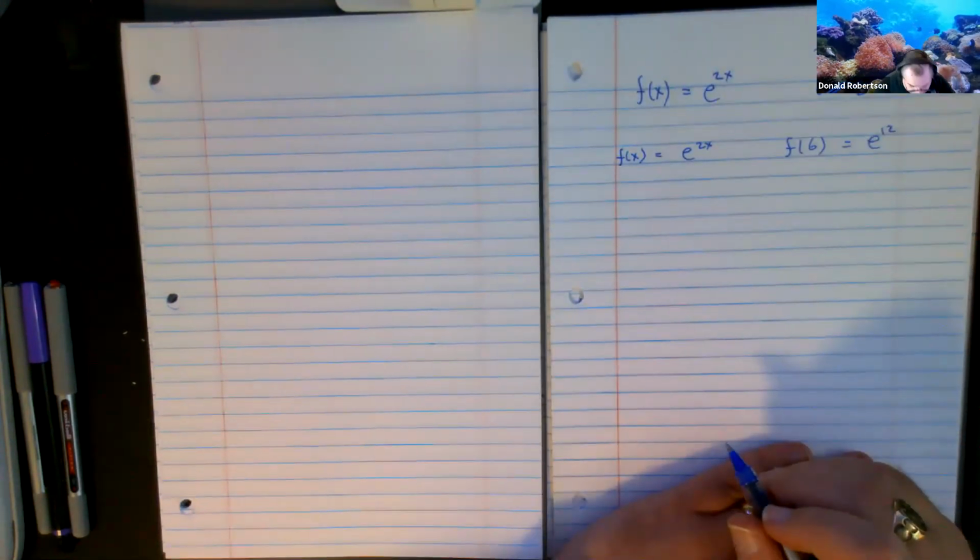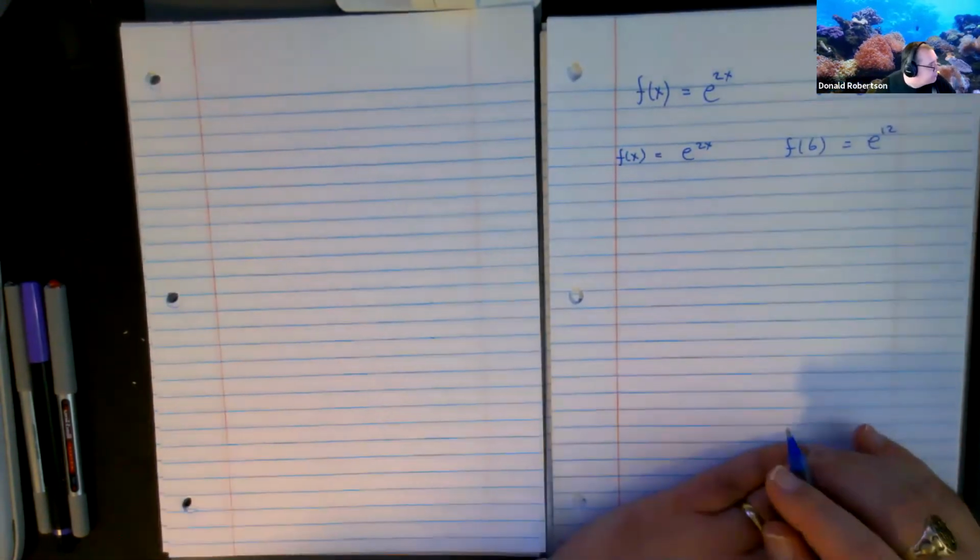So I have my function, and I'm going to evaluate it at 6, which is what, e to the power of 12. Interesting. I'm now going to find its first derivative, which is 2e to the 2x. And if you evaluate the first derivative at 6, don't you get 2e to the 12?